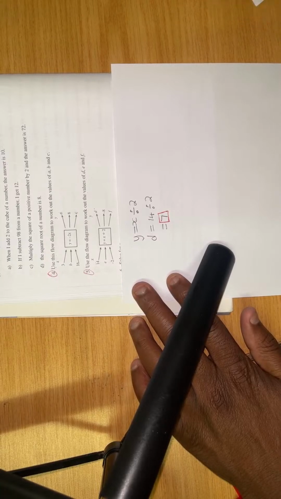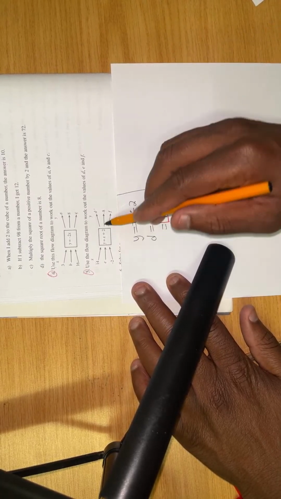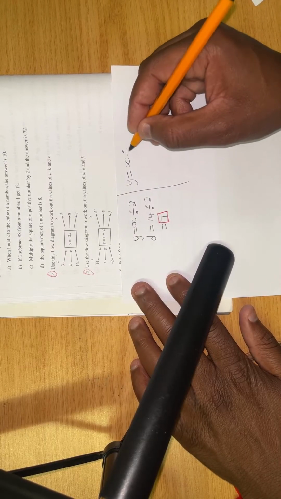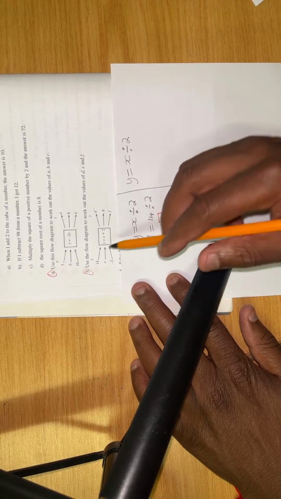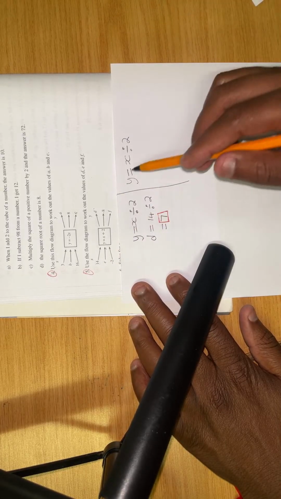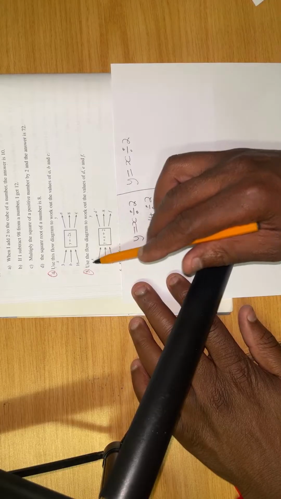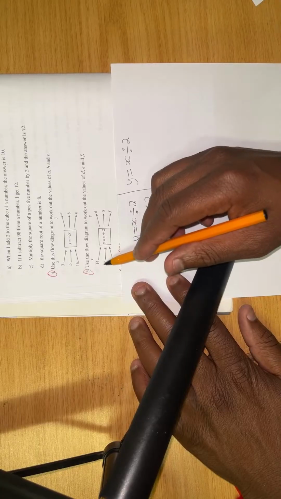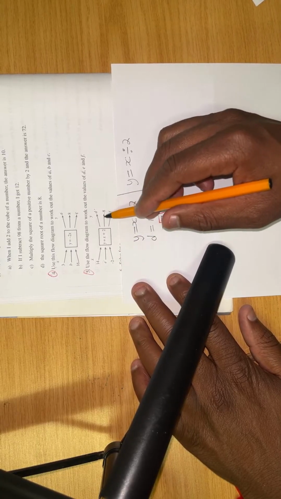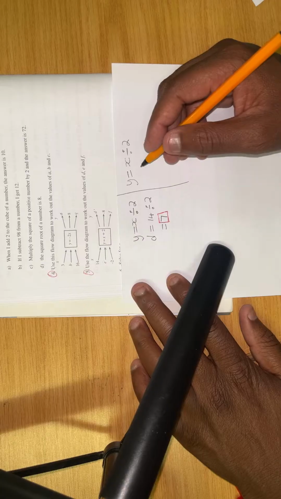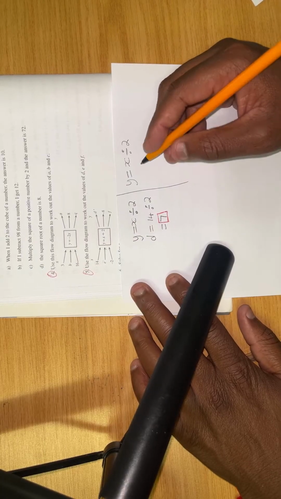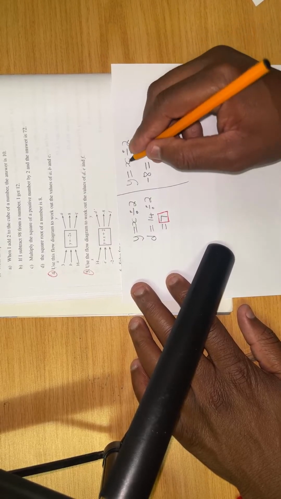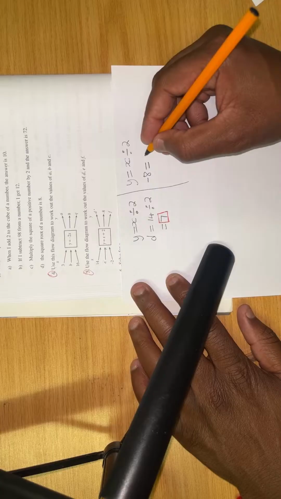Let's move to E. We use the very same rule. Y equals X divided by 2. Our E value is the X value. So our x value in this case will be e, and this e goes with negative 8. Negative 8 is the value of y. So this will be negative 8 equals x, which is e.